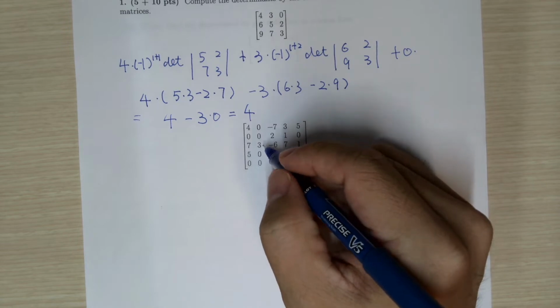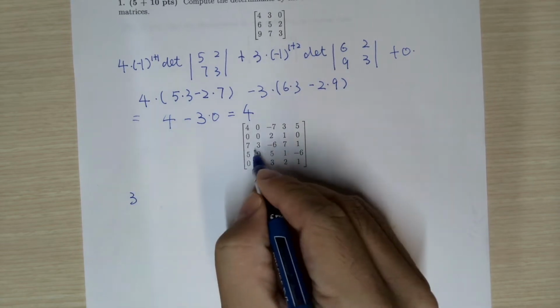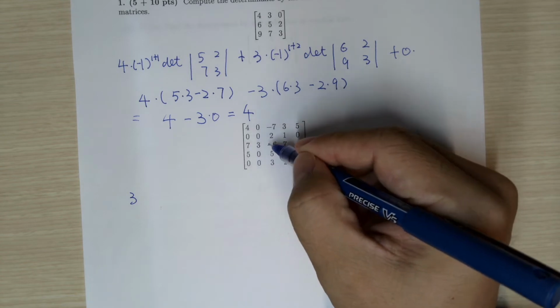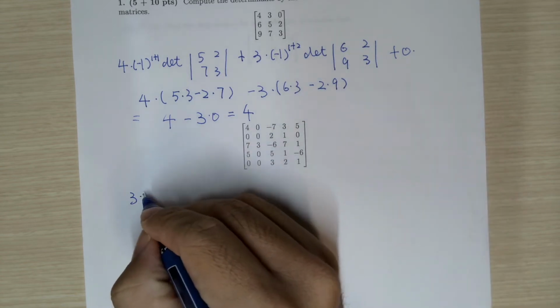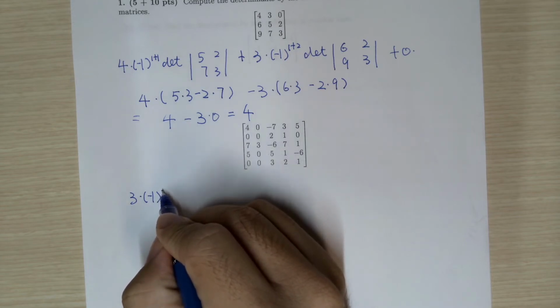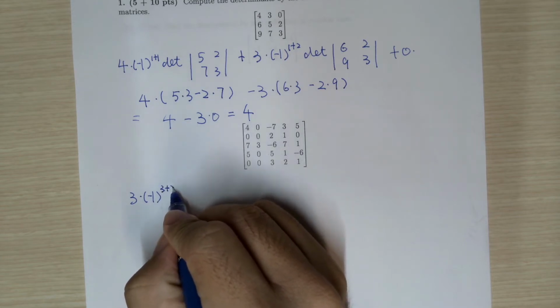So you will see it's going to be 3. Since this is the third row, second column, times negative 1 to the power of 3 plus 2, right?